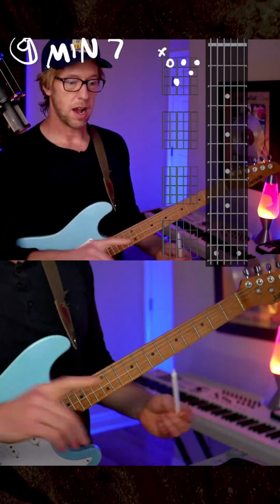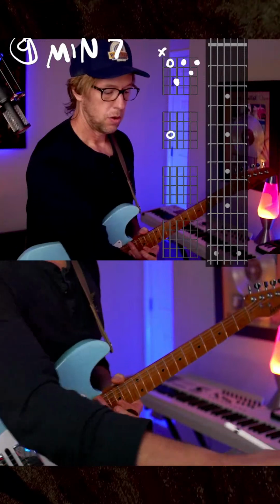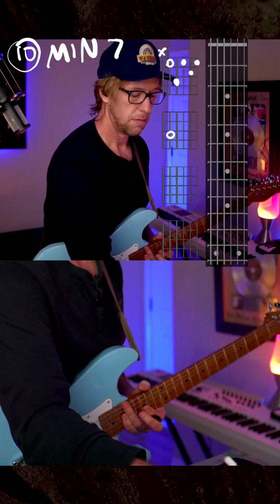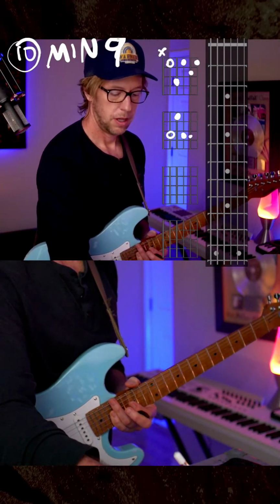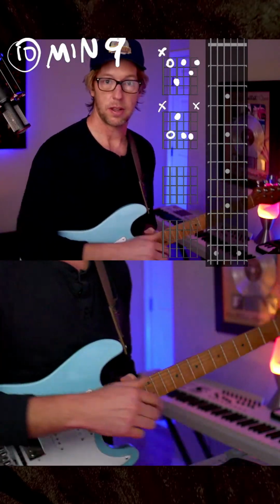So let's just stock up our choices here. This next one, chord number 10. This is a minor 9 chord. Love this one. This falls into the neo-soul category. You're going to hear this a lot.